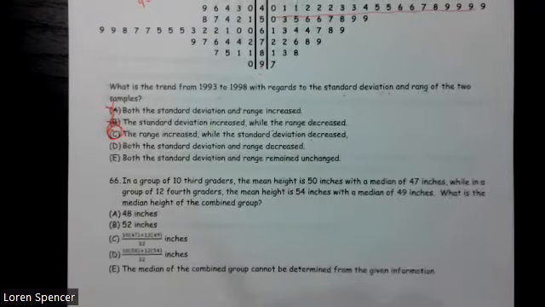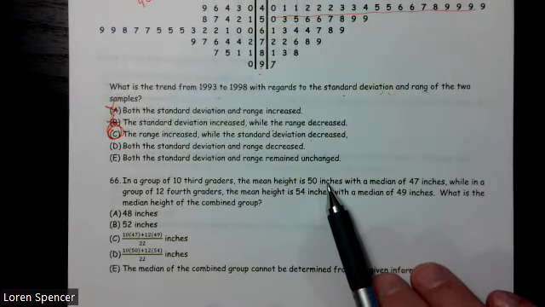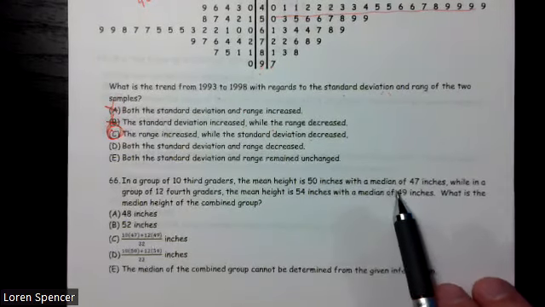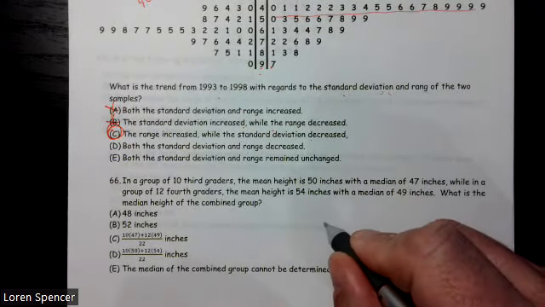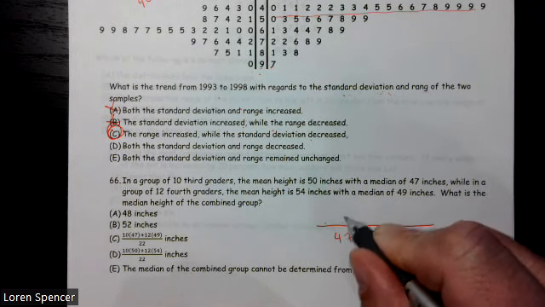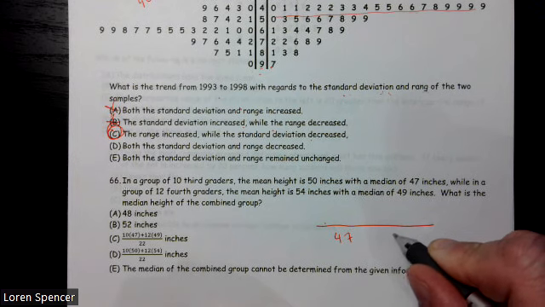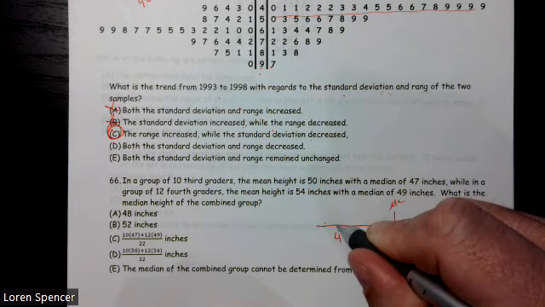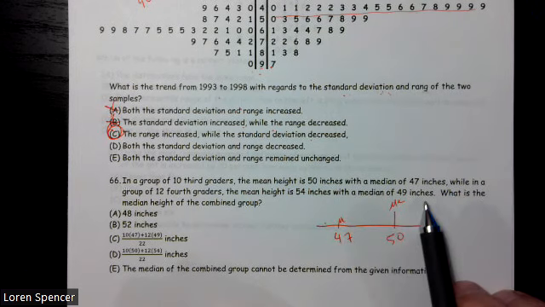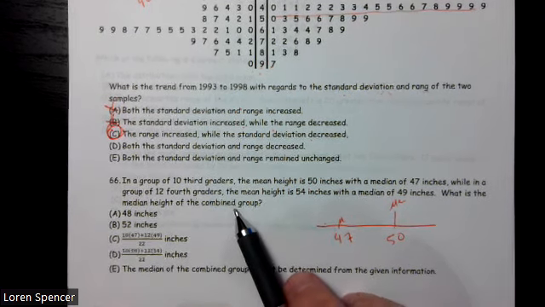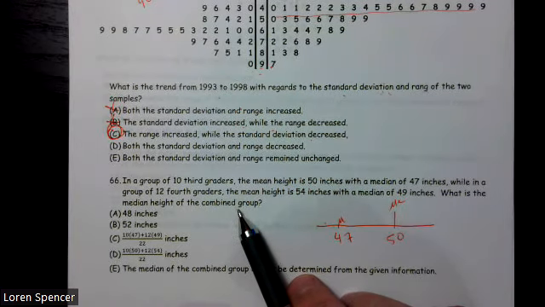In a group of 10 third graders, the mean height is 50 inches with a median of 47. So let's think about this. If we had a number line, we have 47 here, and that's our median. And we have a mean. This is our mean, and this is our median. All right. What is the median height of the combined group?